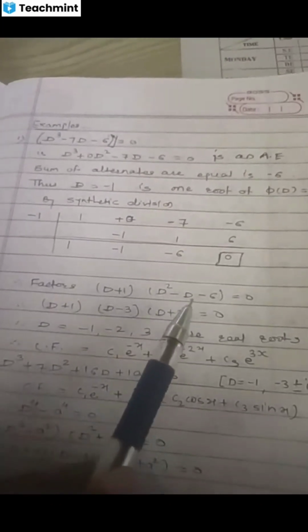Now the degree of the polynomial is 3, and one of the roots of this polynomial is minus 1, so you reduce the degree by 1. How to write it? Since the root is minus 1, the factor is d plus 1. Then the remaining coefficients are for the second factor. The degree of the equation is now 2, so the coefficient of d square is 1, the coefficient of d is minus 1, and this is the constant term. So the equation is d square minus d minus 6.